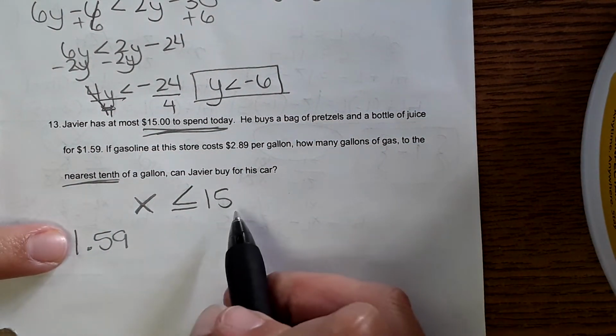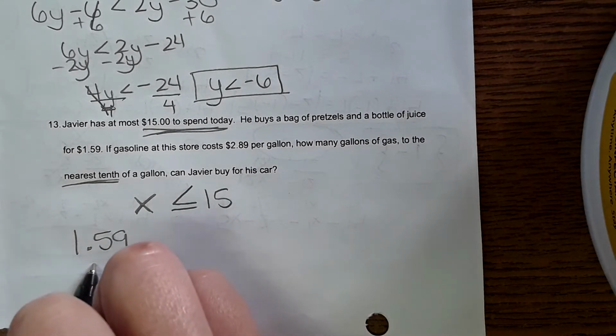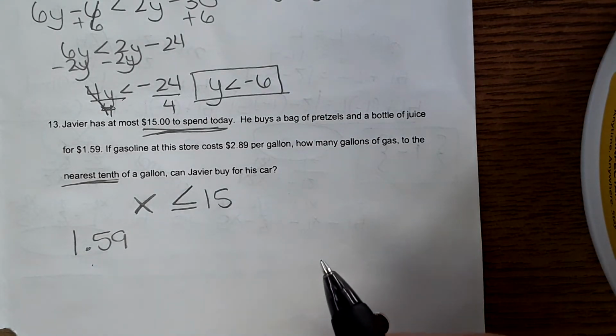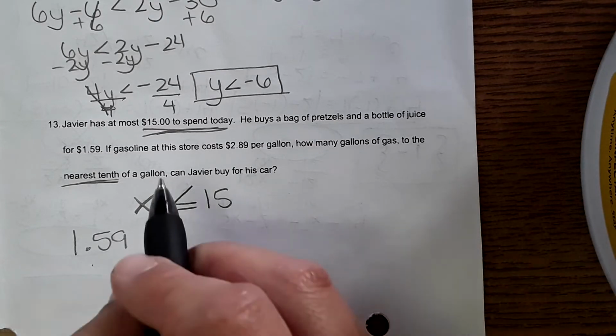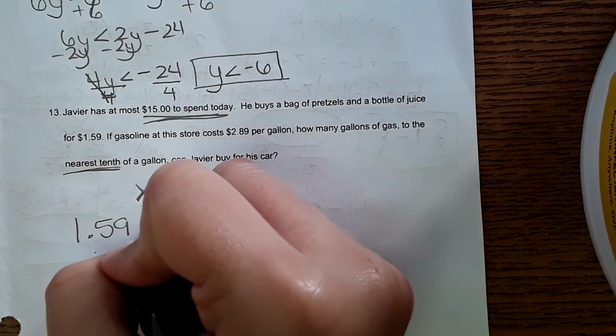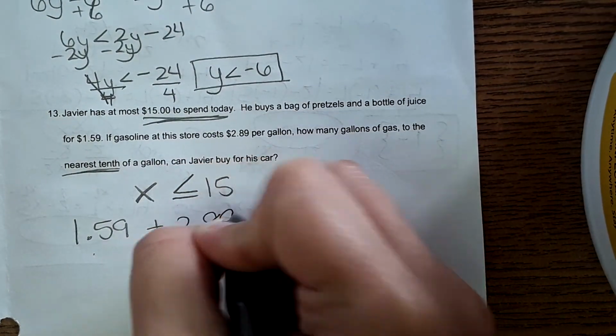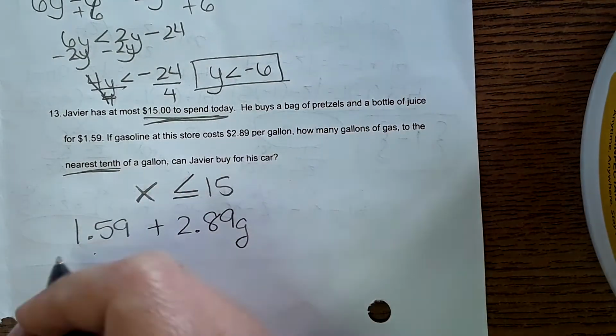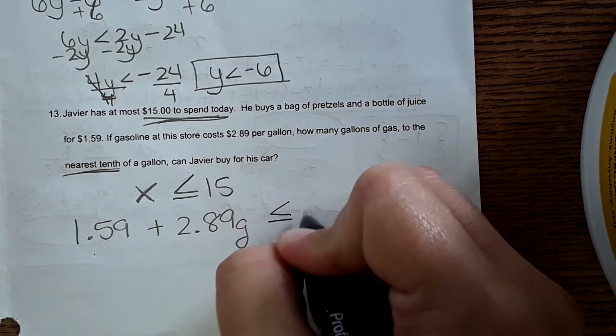So of this $15, he's spending $1.59 on pretzels and a bottle of juice. And then gasoline is $2.89 per gallon, so plus $2.89 per gallon. And all of this has to be less than or equal to $15.